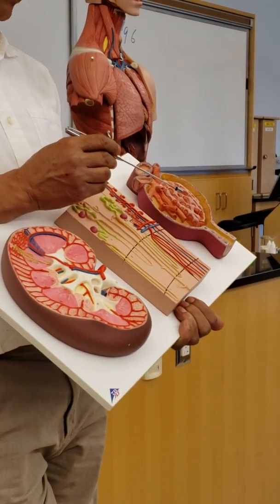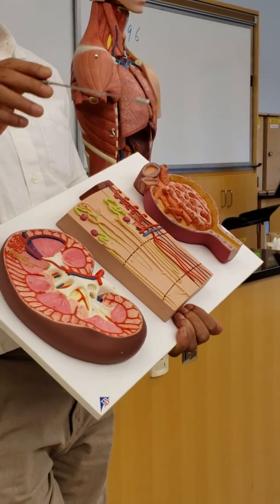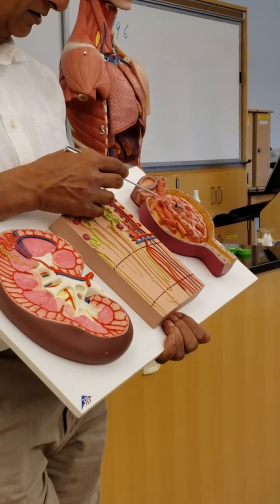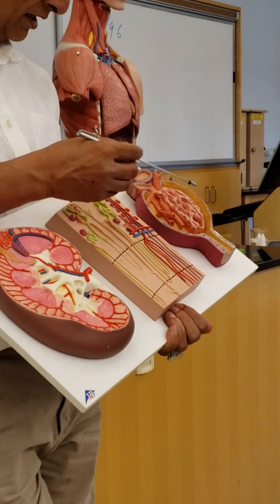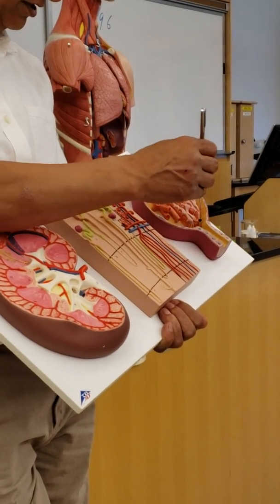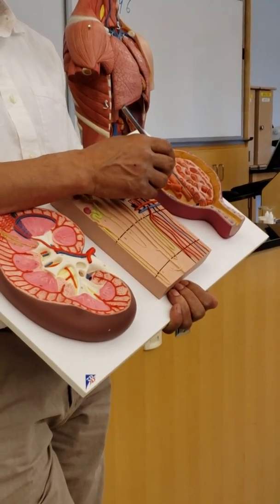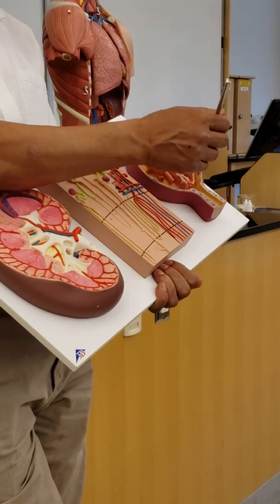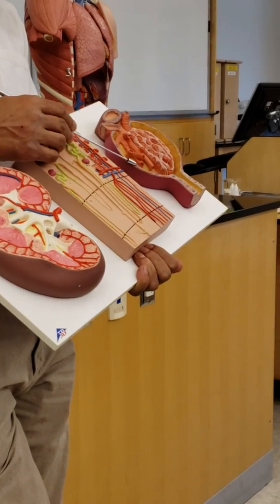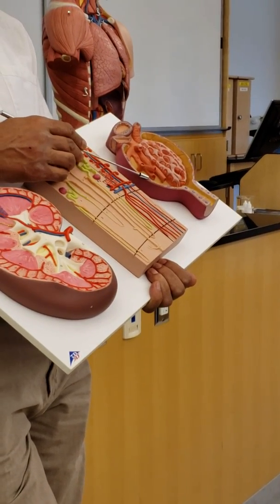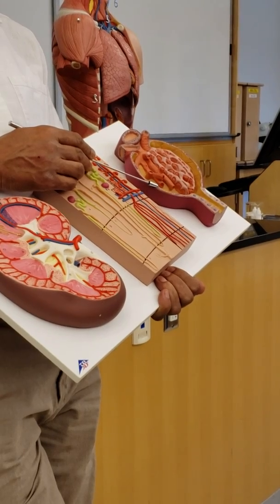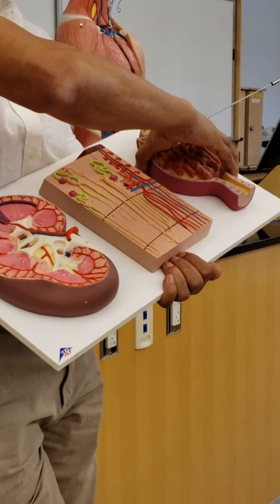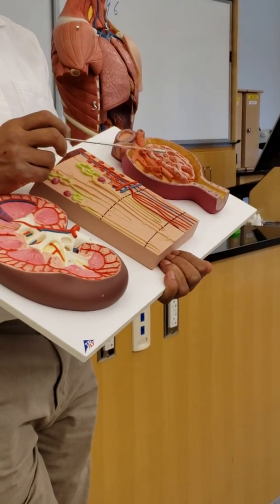Podocytes. These podocytes have filtration slits, they help with filtration. And this space here is called capsular space. So when the filtrate comes out, it comes into this space. And this wall here is the peripheral layer of Bowman's capsule. So this whole structure, the entire structure, is actually the renal corpuscle.